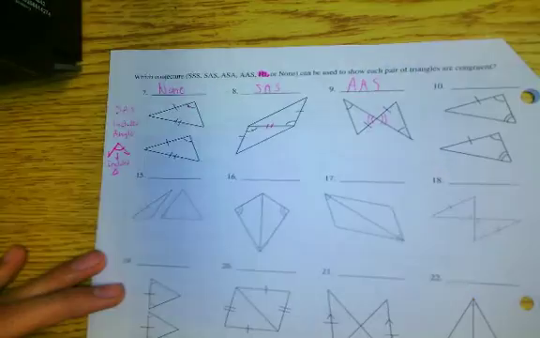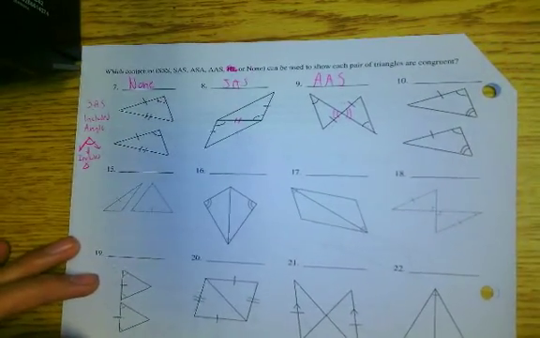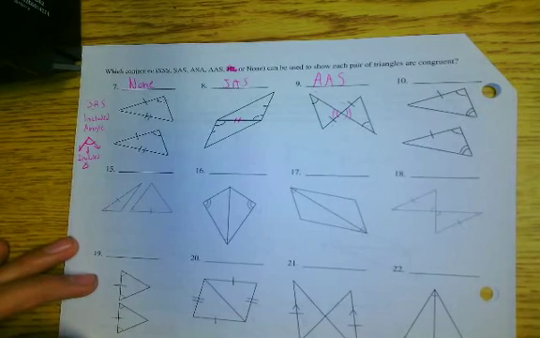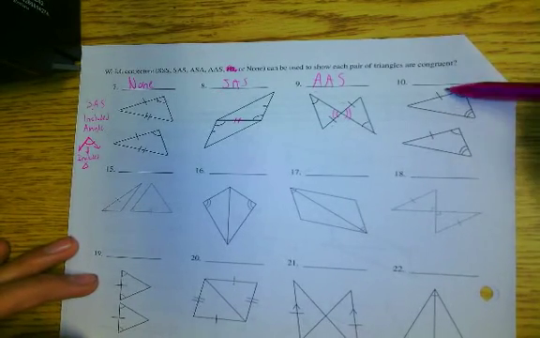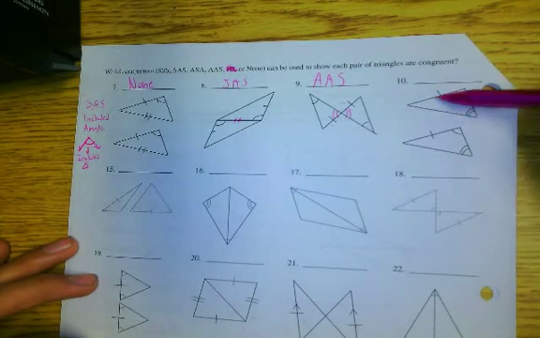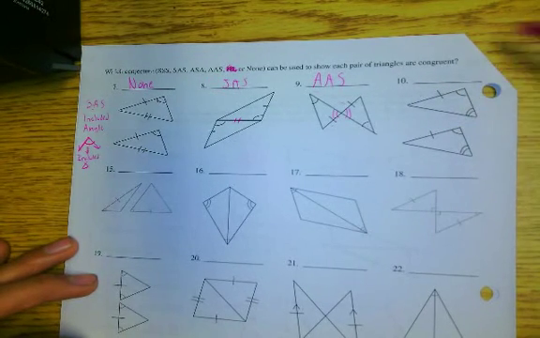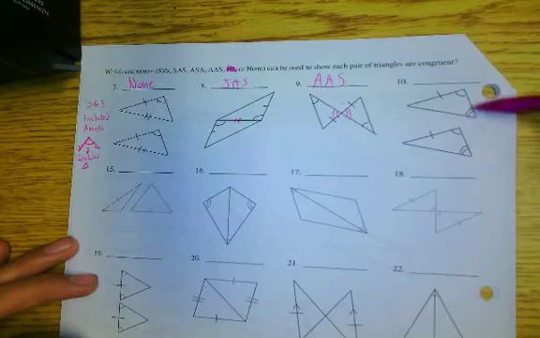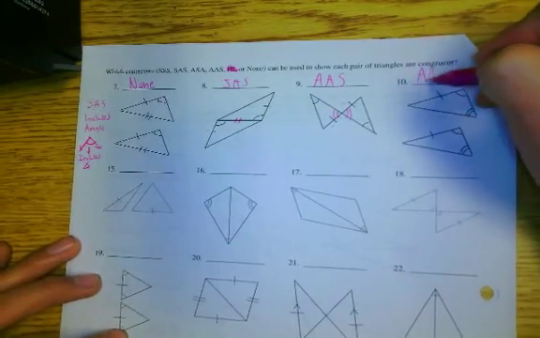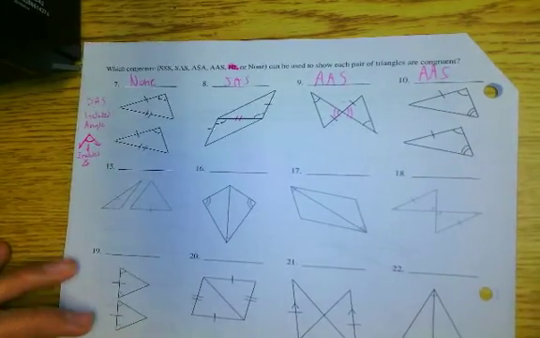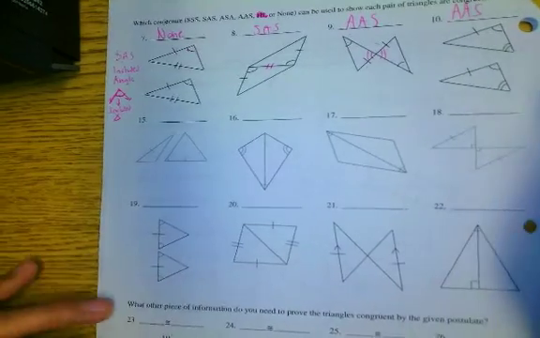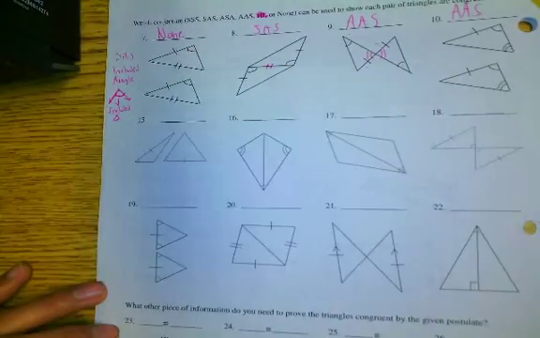Number 10. Everything is marked for you, so just look at what you're given. This is not an included side. That means that this side is not in between the two angles, which then means that you have angle, angle, side. So they are congruent. Number 15, you should have no problems recognizing that these two triangles are not congruent, so we're going to say none.